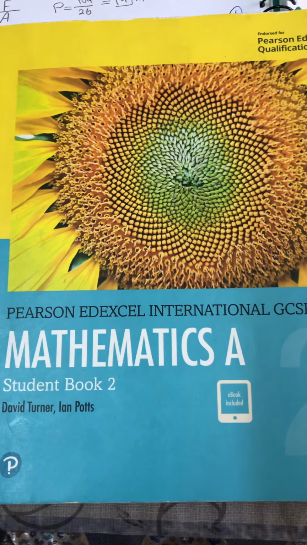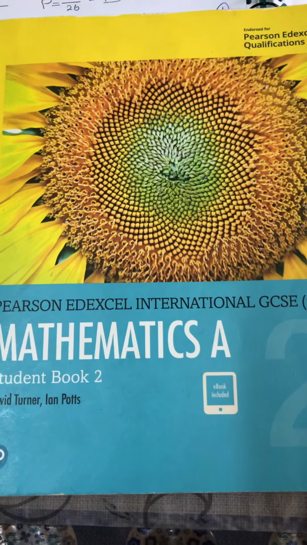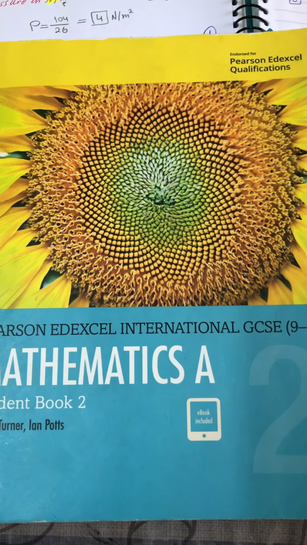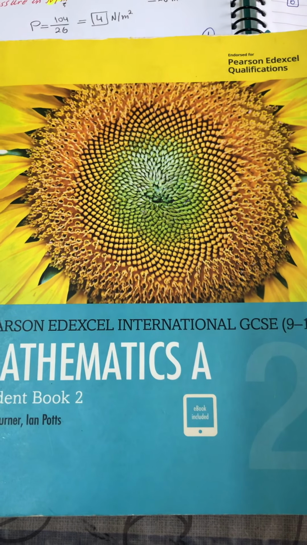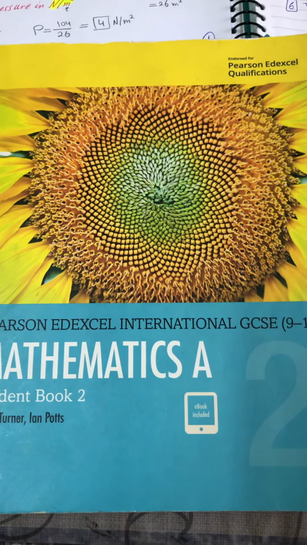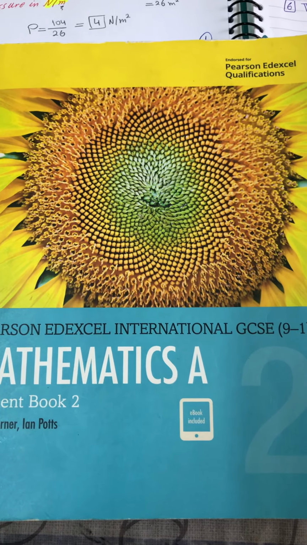Today, inshallah, I'll solve with you the math revision sheet. As you know, your exam, inshallah, will be next week, Monday. Your exam will start at 9 a.m.